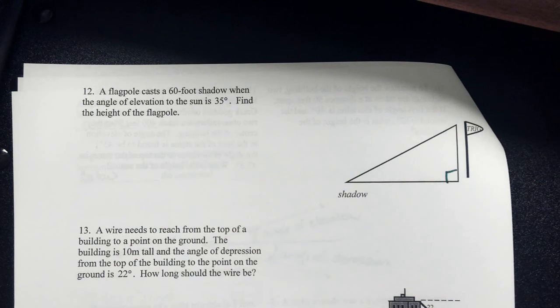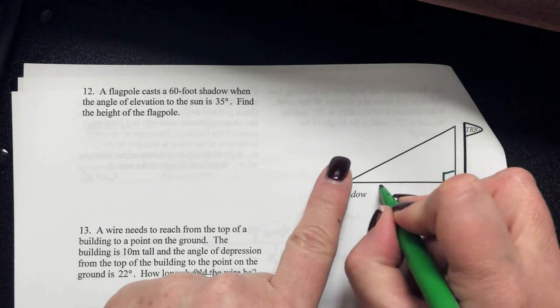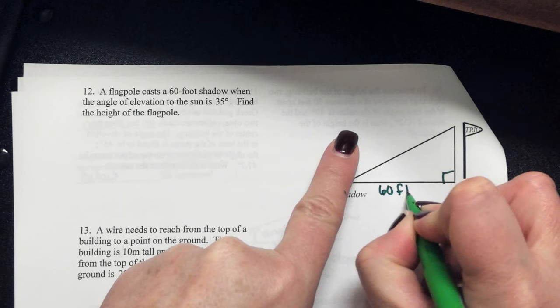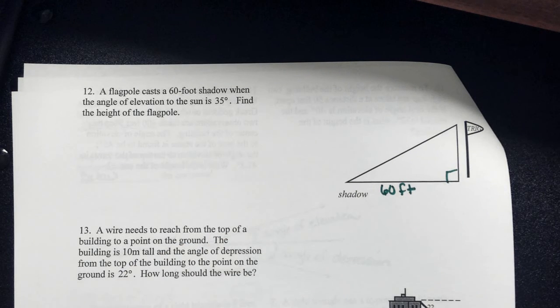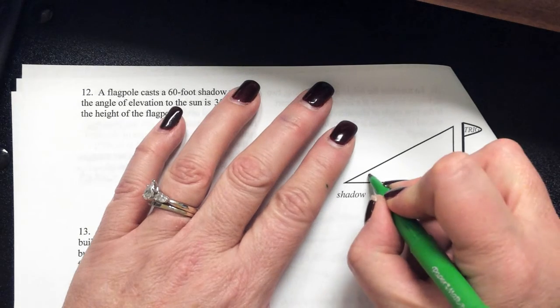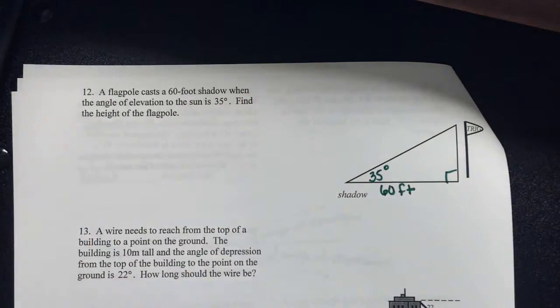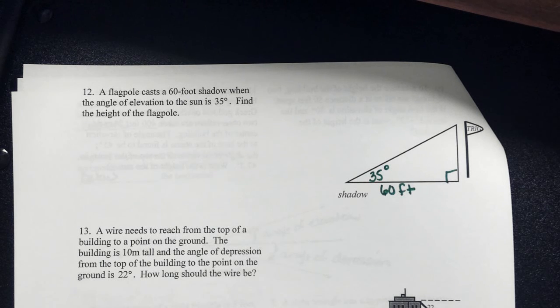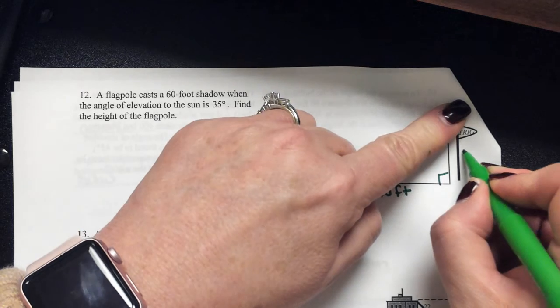It casts a 60-foot shadow, and shadows are on the ground, so I know that this side of my triangle, the horizontal side, is 60 feet. And the angle of elevation to the sun is 35 degrees. Again, angle of elevation is always on the ground. They want us to find the height of the flagpole.